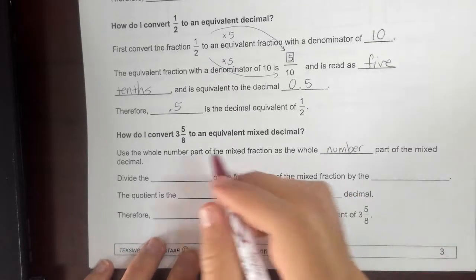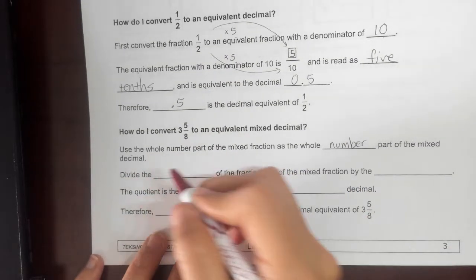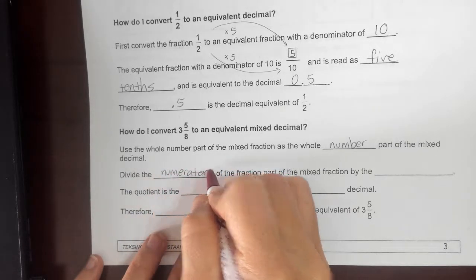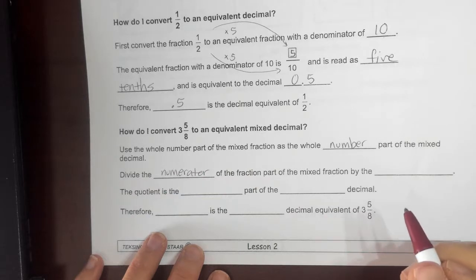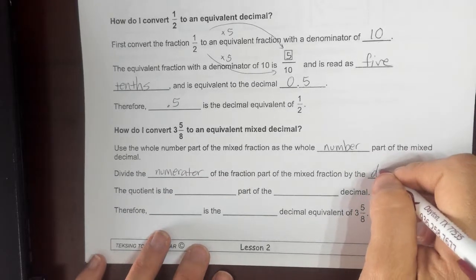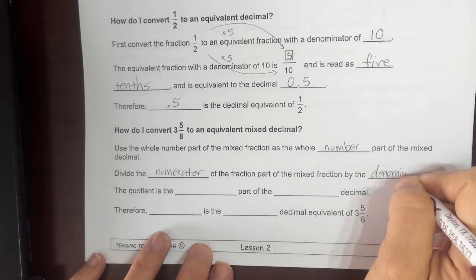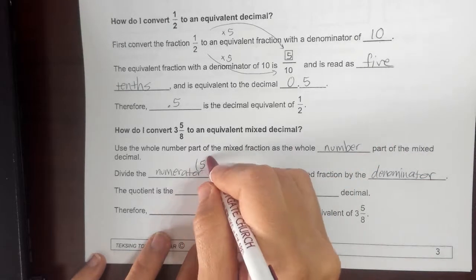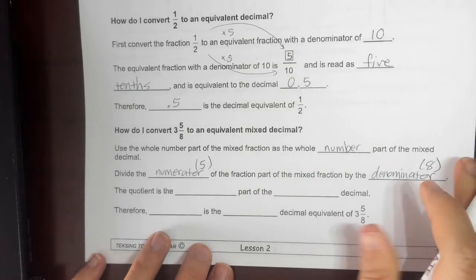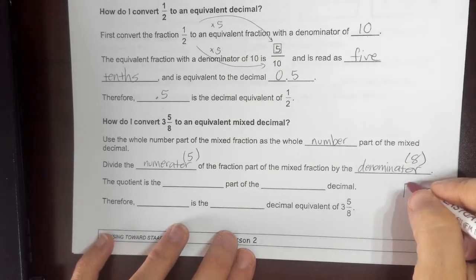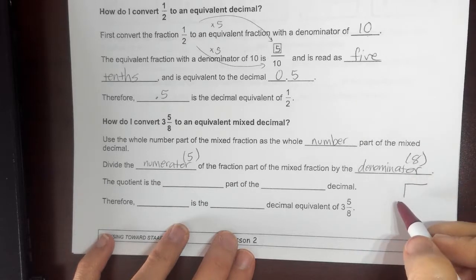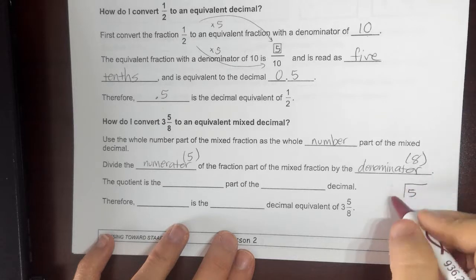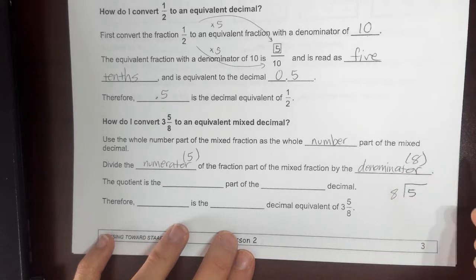And then you're going to divide the numerator of the fraction part of the mixed fraction by the denominator, which is 5 and 8. So let's do that. So hopefully you know by now that if the numerator is 5, that means it's inside because it's the top number, right? So that goes inside the house, and the outside is going to be 8.